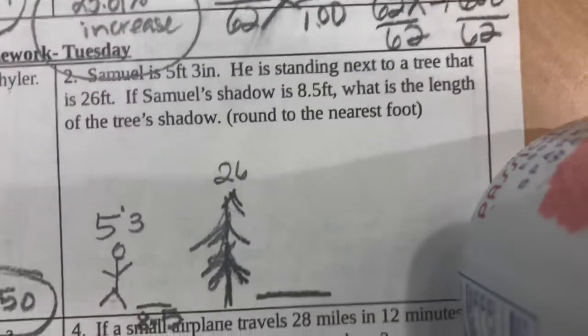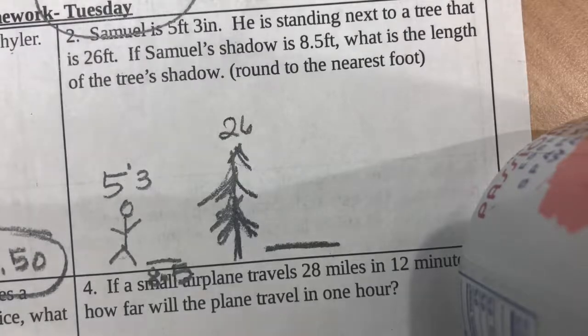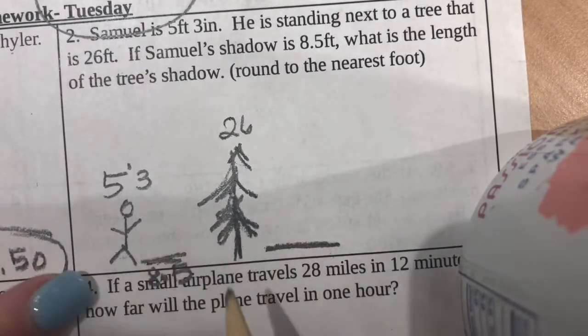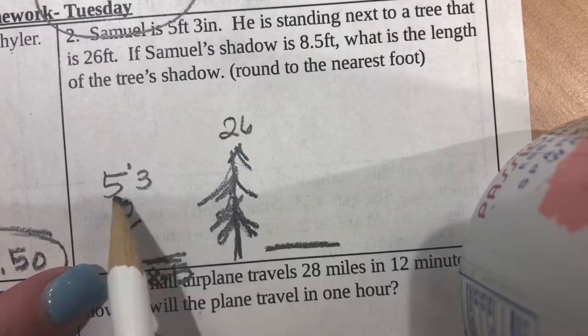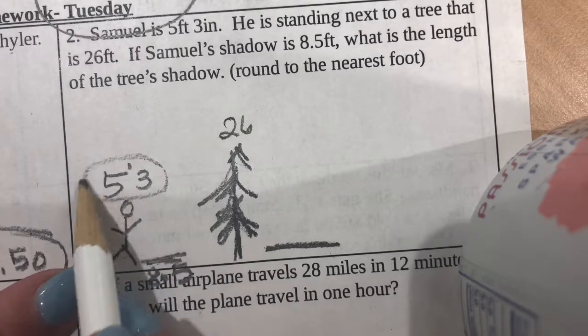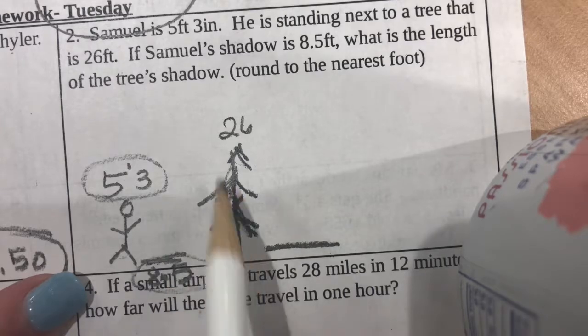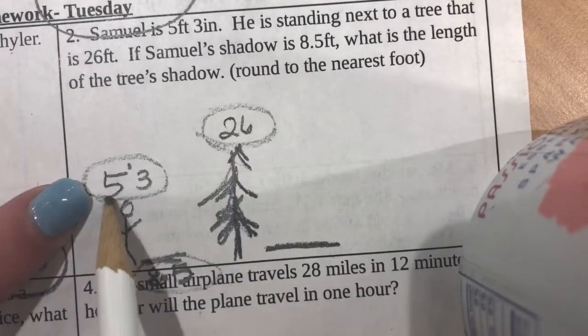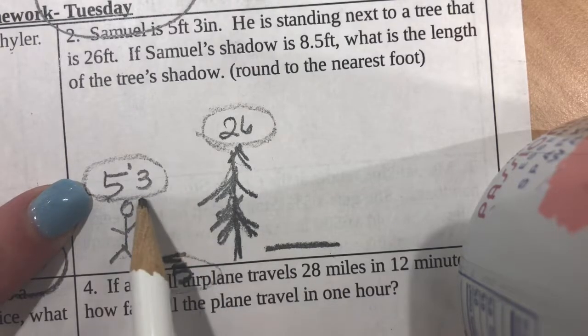So this is a different way that we can look at proportions because we're actually looking at images, and we call these actual shadows because, again, it's a shadow. Very creative name there. So the first thing that I notice here is this is 5 foot 3 inches. So this is not in the same format as this number and this number. So I need to convert 5 foot 3 inches into feet, but create this into a decimal.